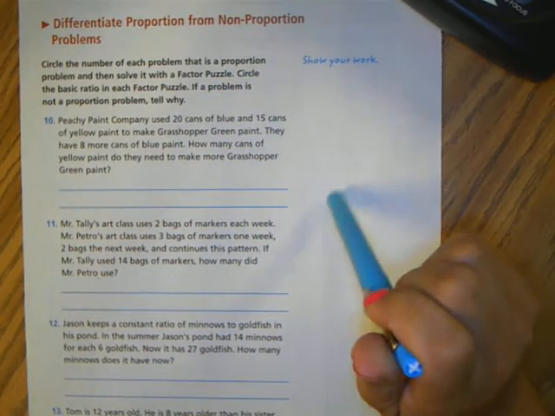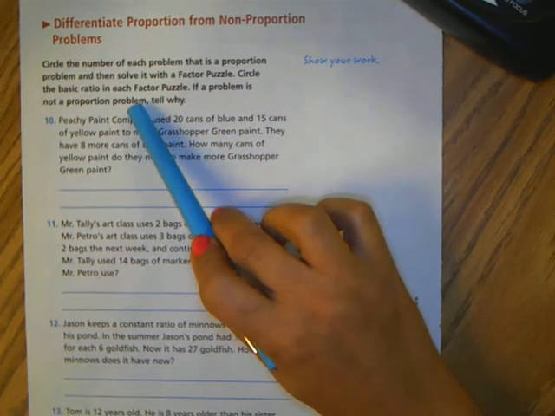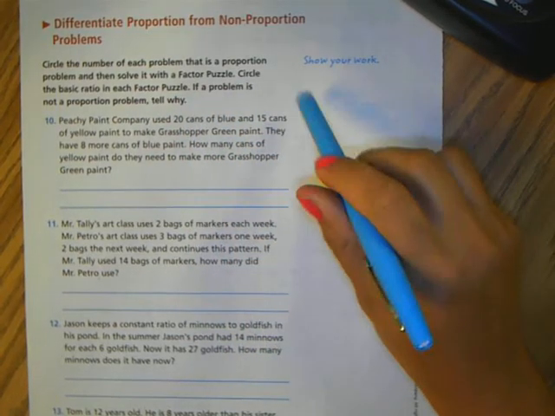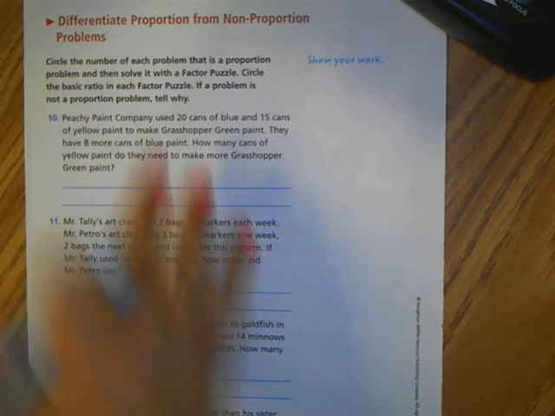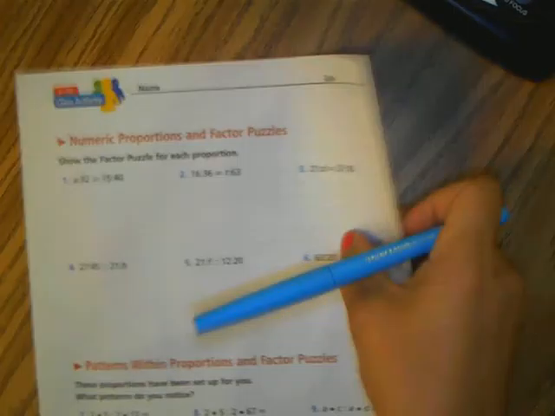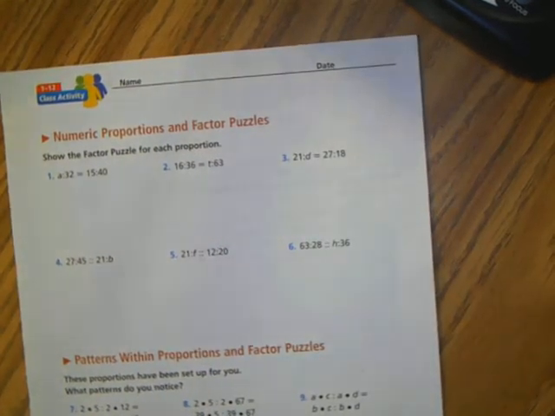Alright, so pink square group, you can get started on that page. Orange circle, come to math fact. Green triangle, come up to group. And pink or blue triangle, you can go to hands on.